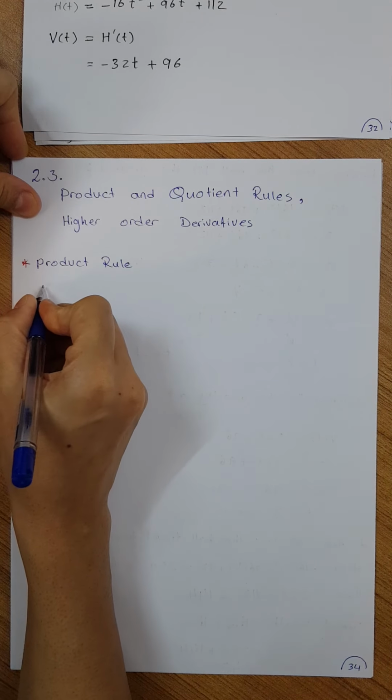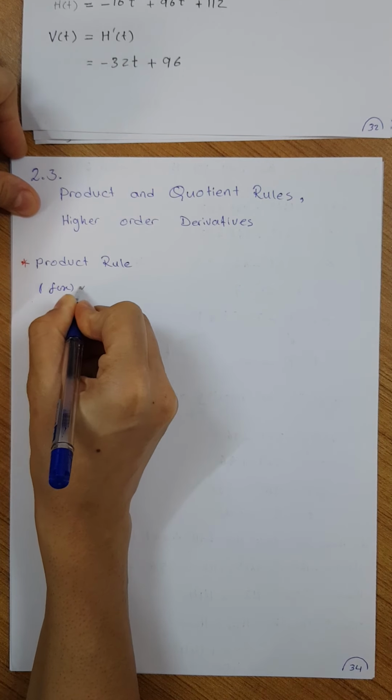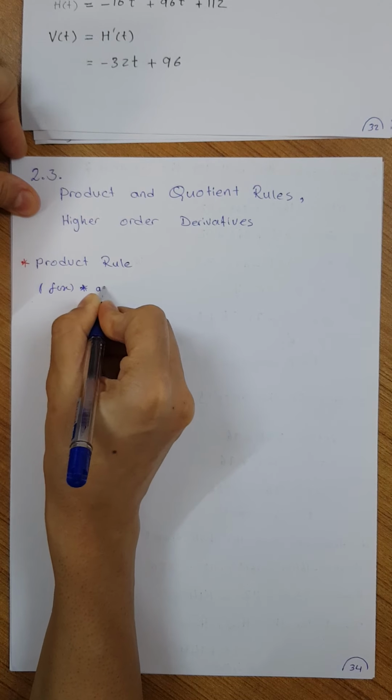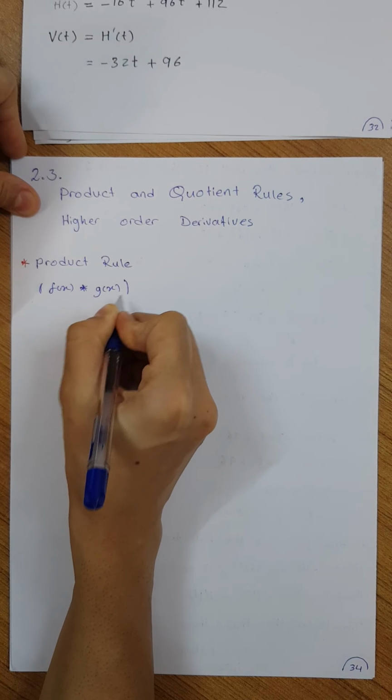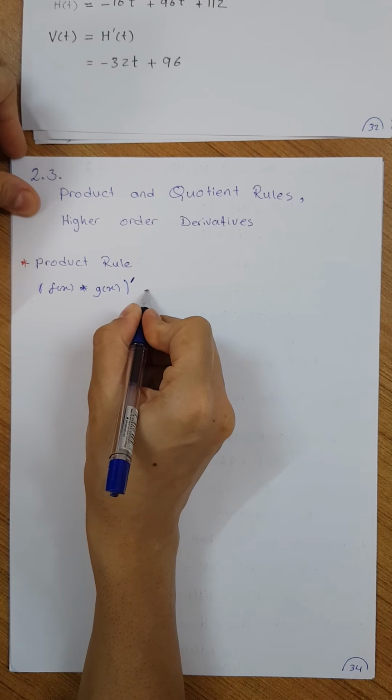If we have two functions, f of x multiplied to g of x, both together, and we want to take the derivative of this one, how do we take that derivative?